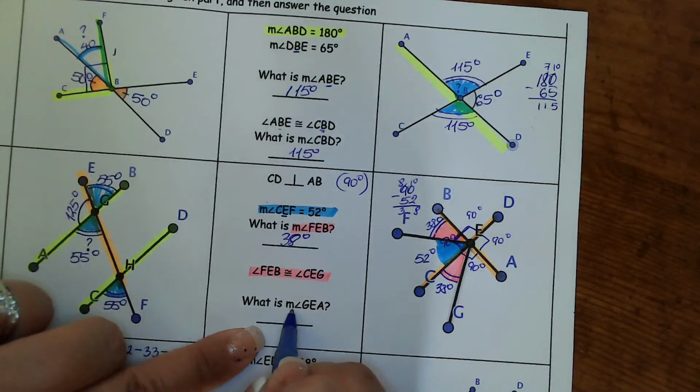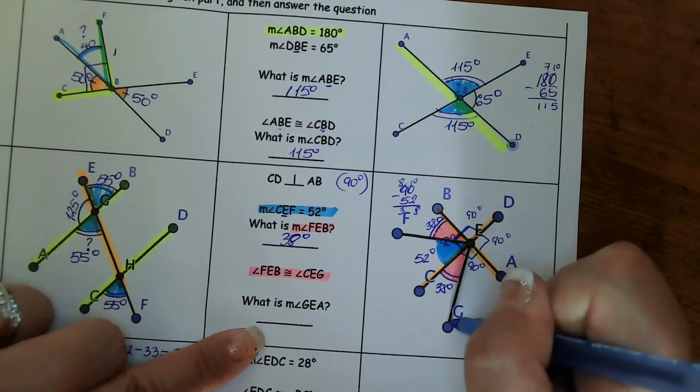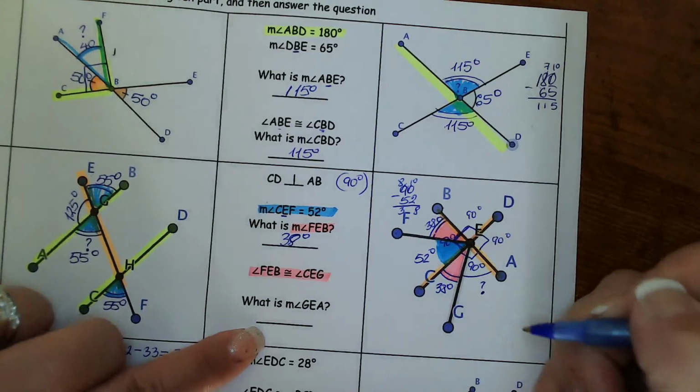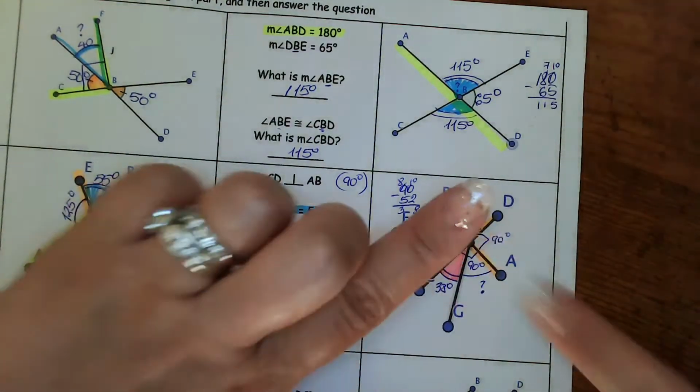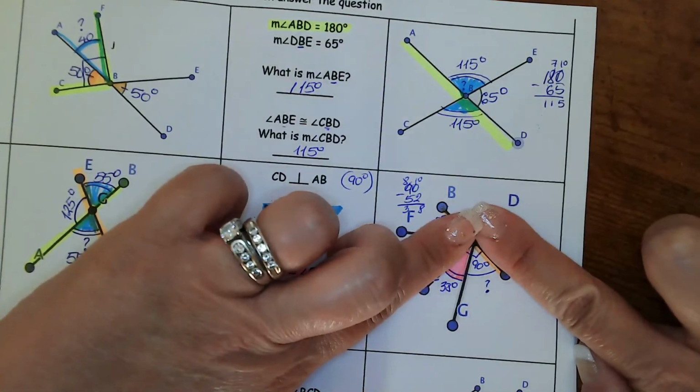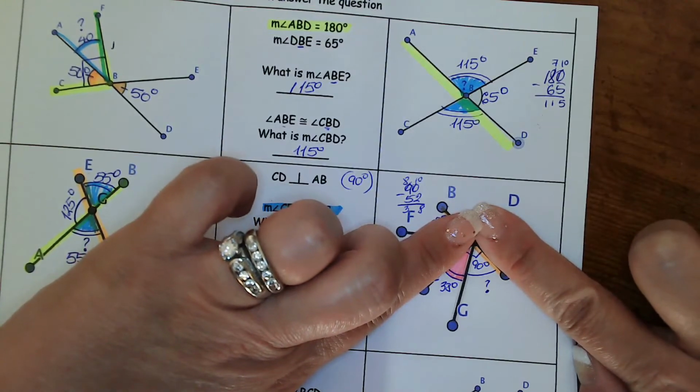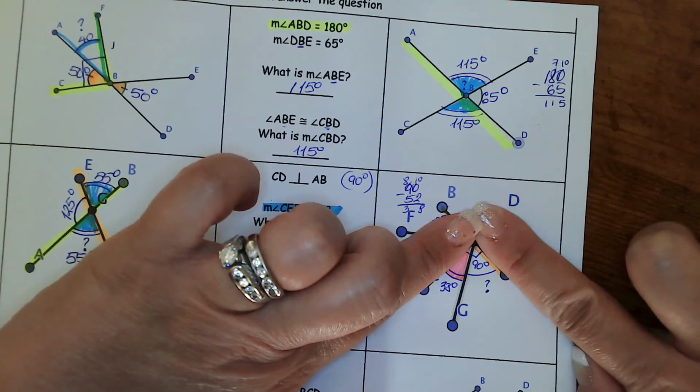What is the measure of angle GEA? Let's find that one. GEA. GEA and 38 are inside that 90-degree perpendicular intersection. 38 and our question mark now are complementary.